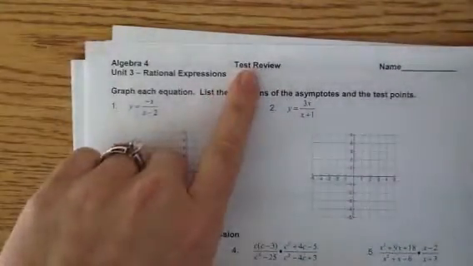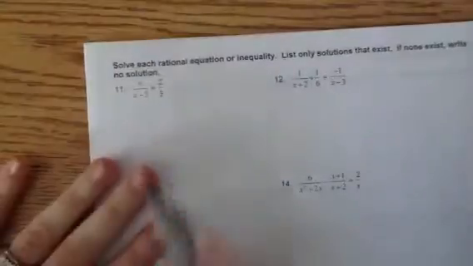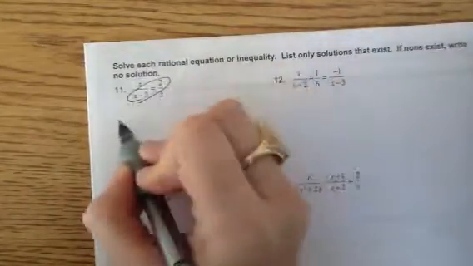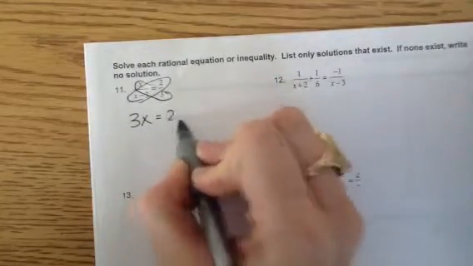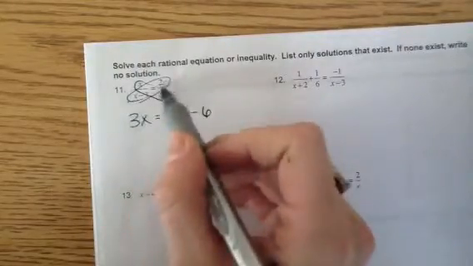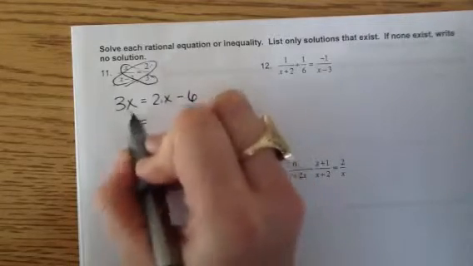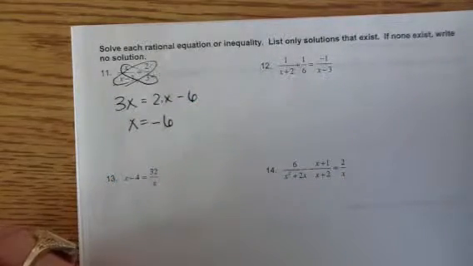Here's the Algebra 2-4 Rational Expressions Test Review, but it's the second page, so I'm starting at number 11. We have a fraction equaling another fraction, so we're just going to cross multiply both directions. So we have 3x equals 2x minus 6. Be sure to distribute this 2, so it's 2x and then a minus 6. From there we're going to solve, so I subtract the 2x, and x is negative 6. That's it.